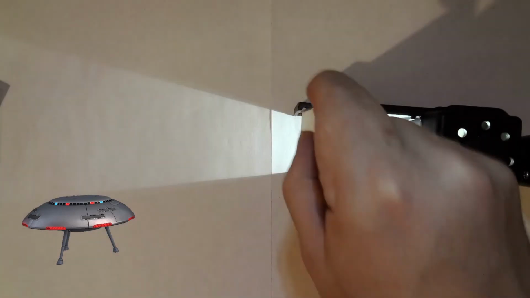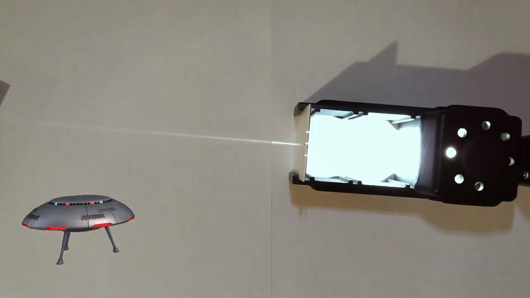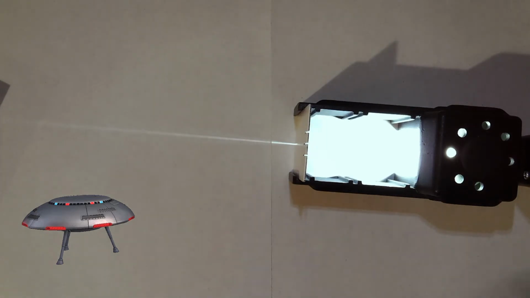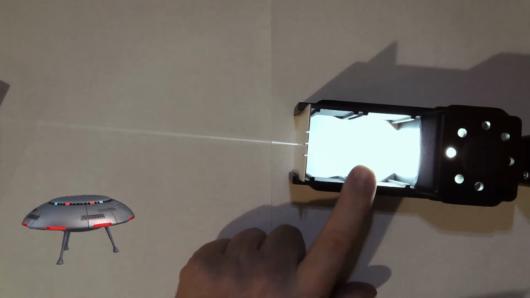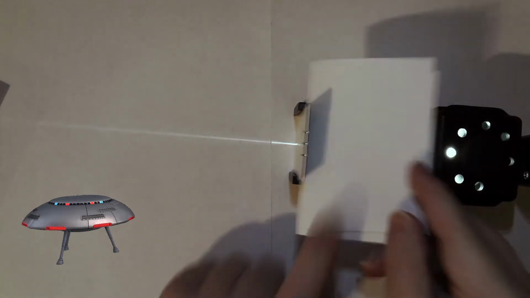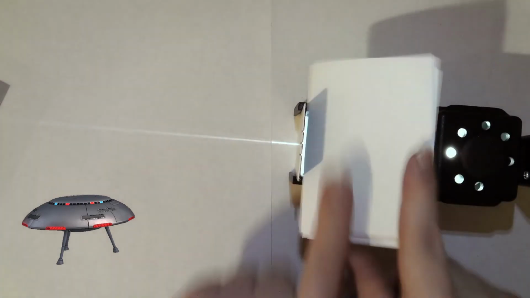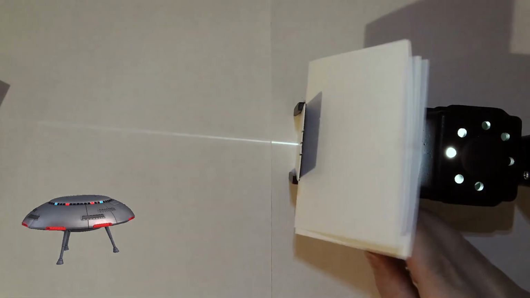So if I put that in there, you should be able to see I've now got a nice piece of beam. Because the light here is quite bright, it's making the camera look a little bit strange. So what I'm going to do is just cover that up so you can see the light a little bit better.